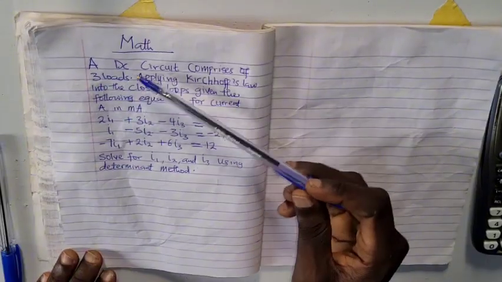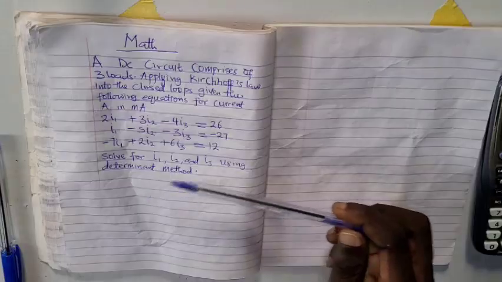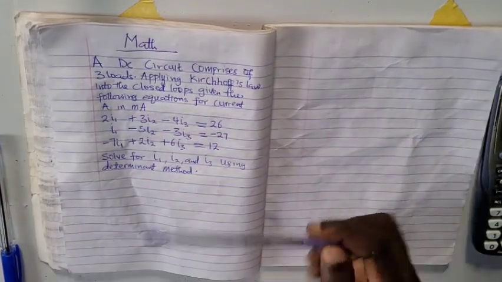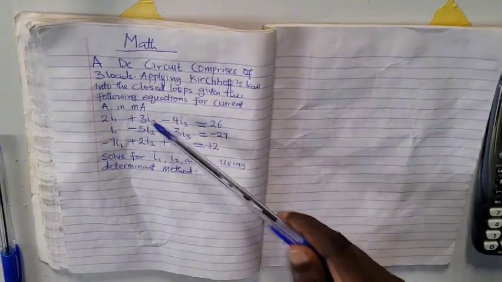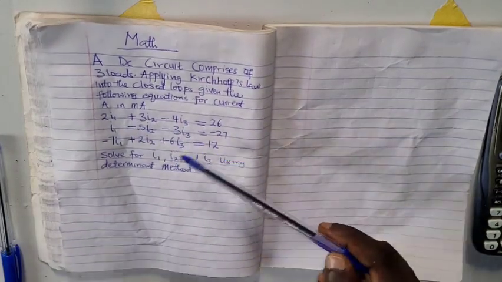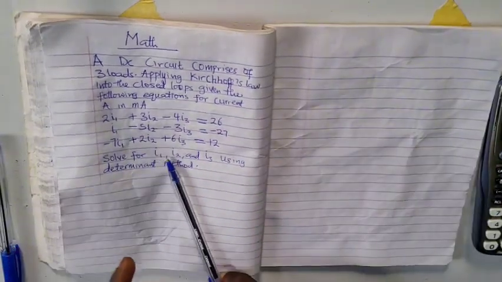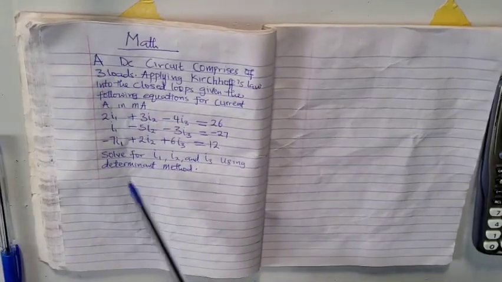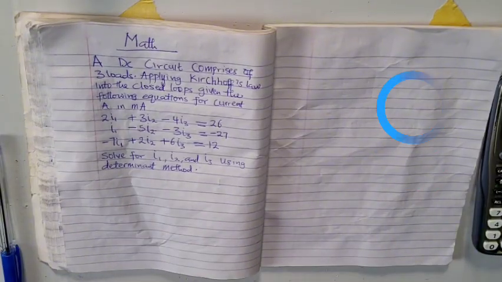A DC circuit comprises three loads, that is three current loads. We have the currents I1, I2, I3. Applying Kirchhoff's law into the closed loop, given the following equation for current in milliampere. Then we are given these current loads, and we are asked to solve I1, I2, I3 using the determinant method. Take note. We are asked to solve these using the determinant method.